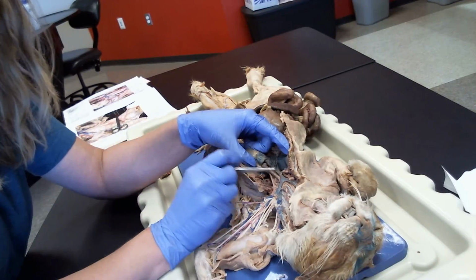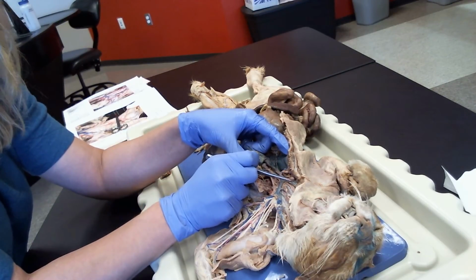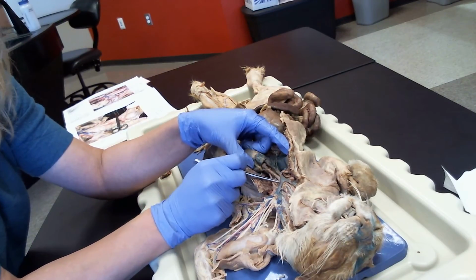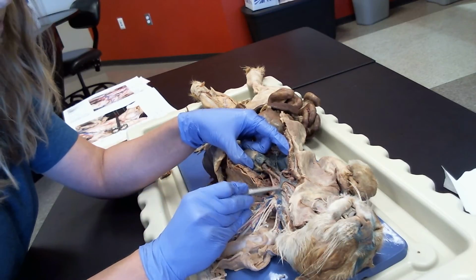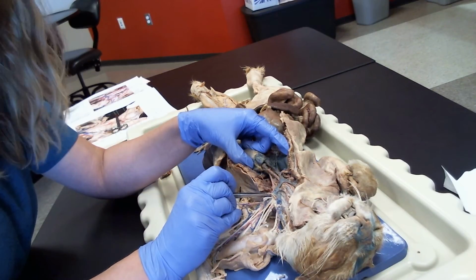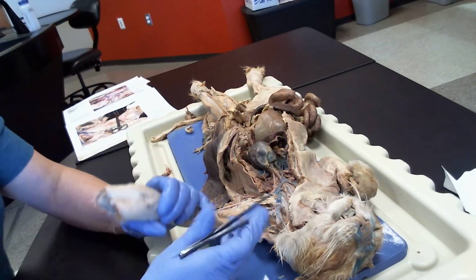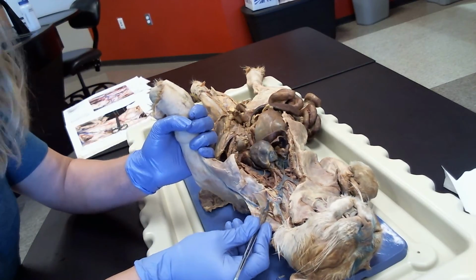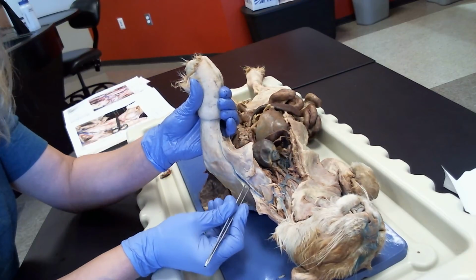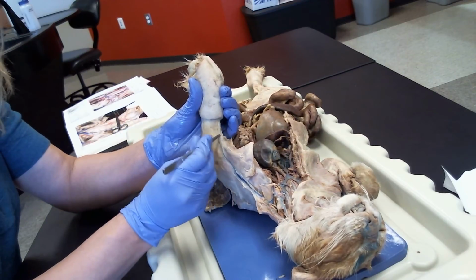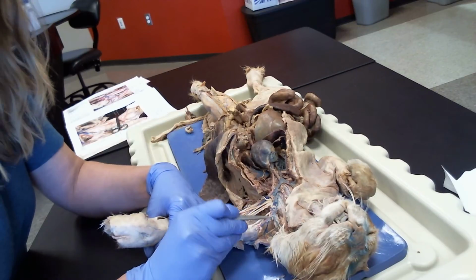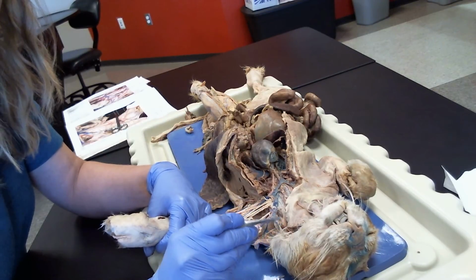My superior vena cava then splits into my brachiocephalic veins. My brachiocephalic vein then splits into my subclavian vein and my external jugular. My external jugular then gives rise to my cephalic vein, which you can see really nicely running down the leg. Then my external jugular continues on up to the head.